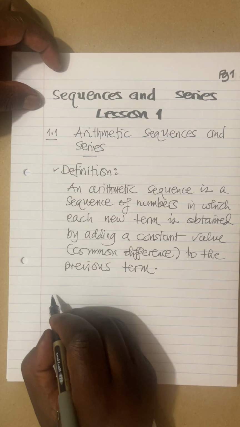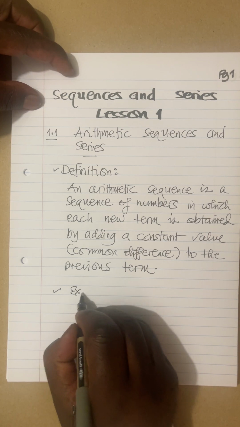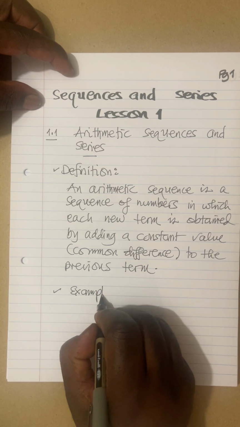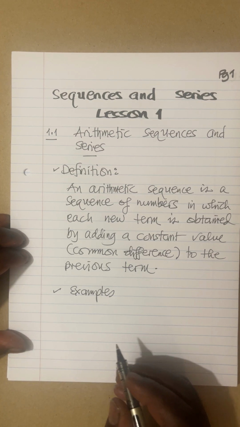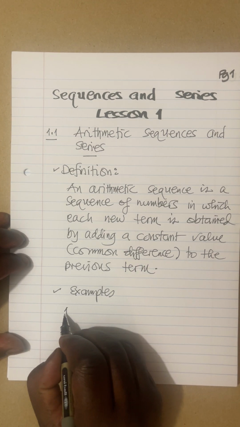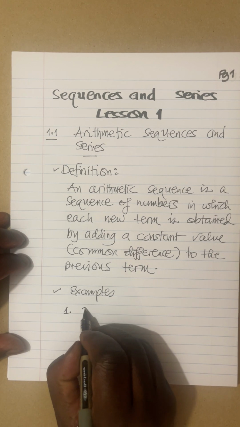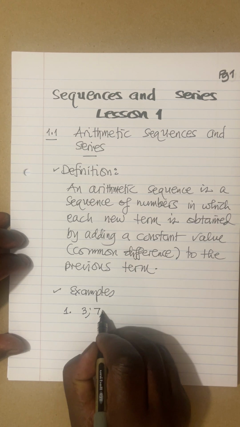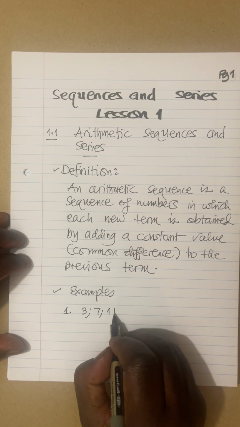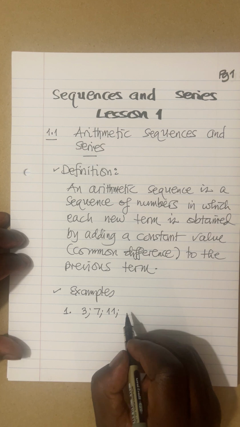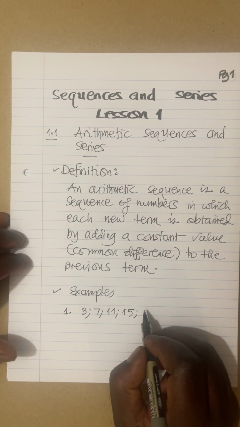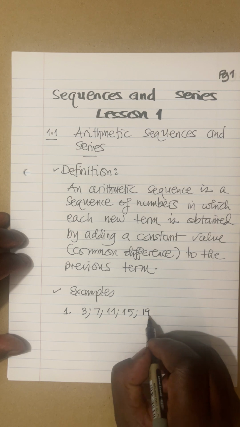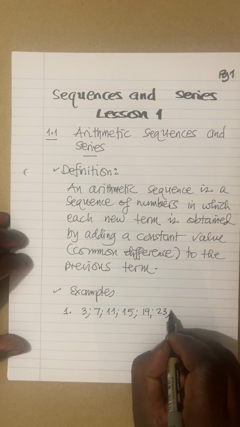Let's look at examples now. Just gonna give a few. First example, number 1 would be 3, 7, 11, 15, 19, 23.